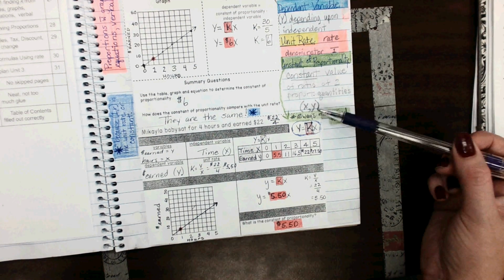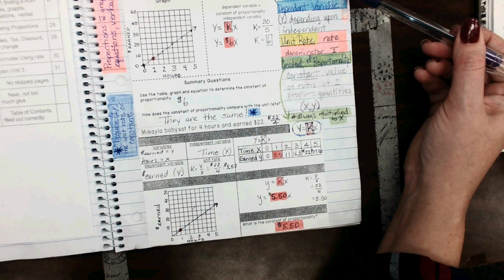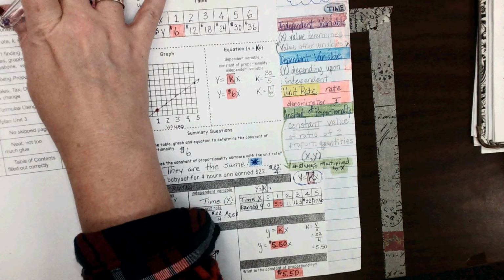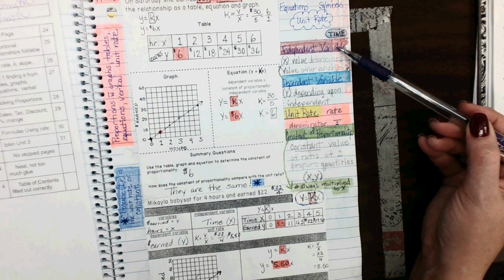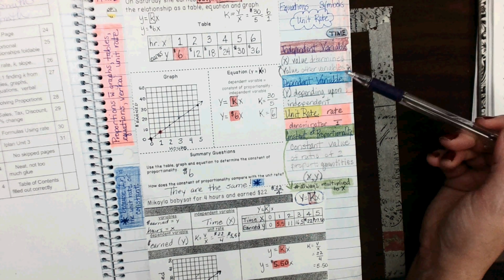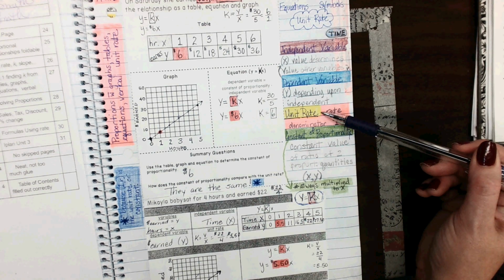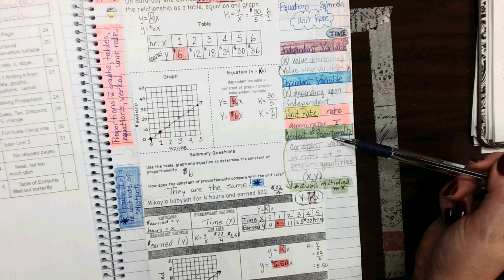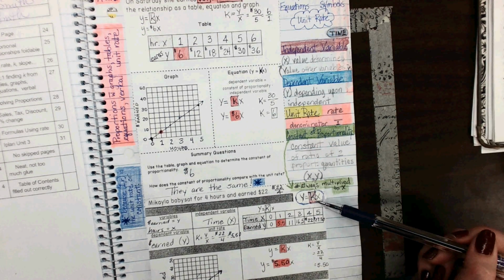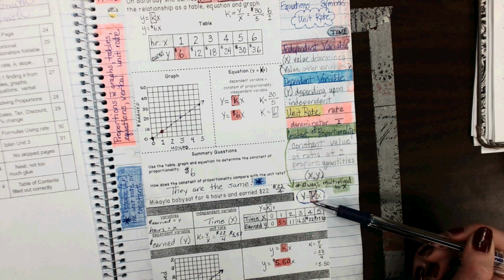But the most important thing is check for independent variable. Let me pull this down so you can see it. You should have independent variable, dependent variable, unit rate, constant of proportionality, and finally, y equals kx, when in equation form, the k is in front of x.